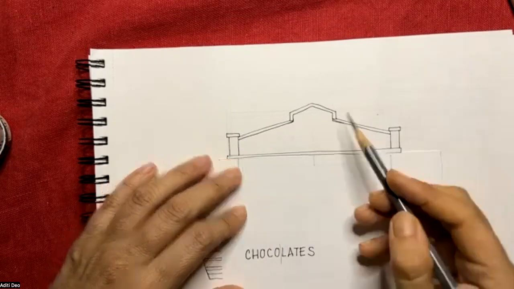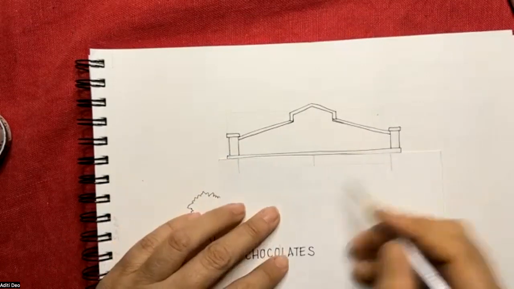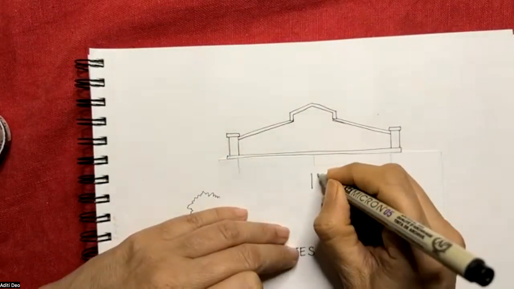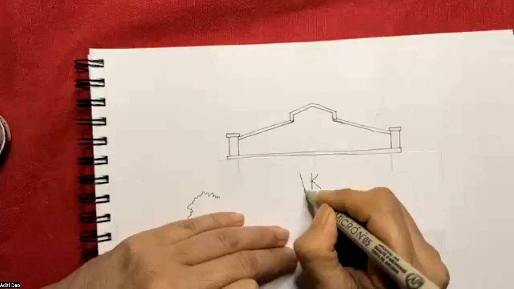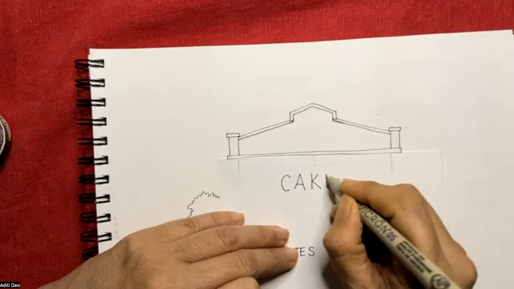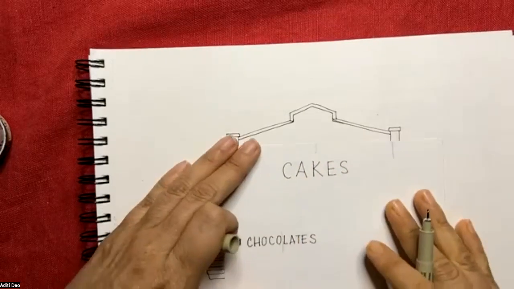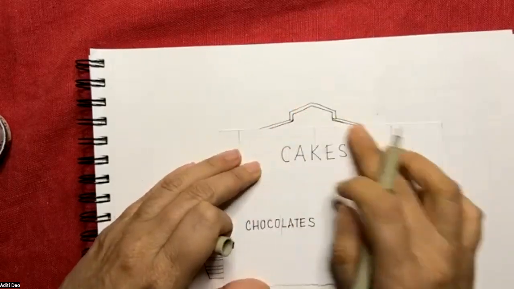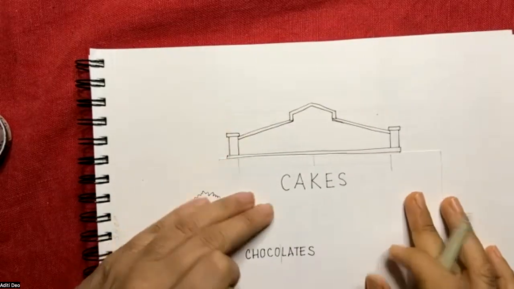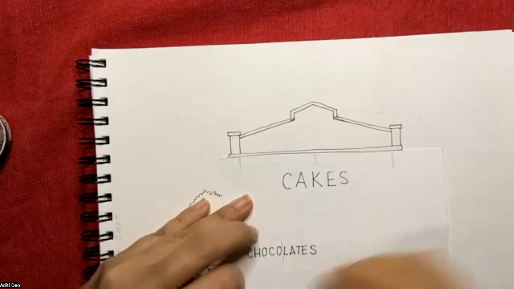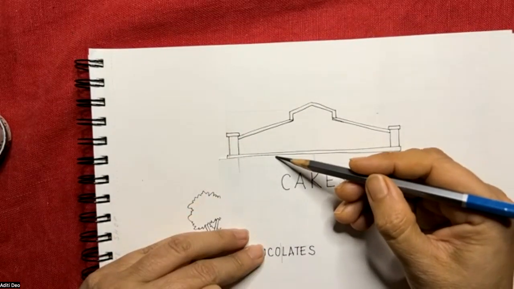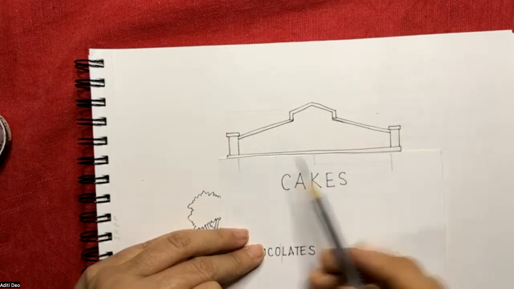Correct? Now, Viraj, where you're concerned, you can write cakes like this. You can write K in the middle, A and C on the side, and E and S on this side. So then when you write cakes, it will fit properly in the center. Now, in the same way for chocolates, we're going to do something different. We are going to make more parts of this. We'll make one more half.